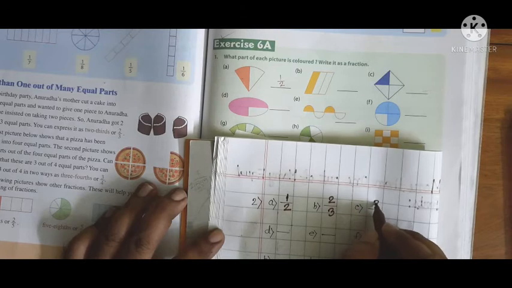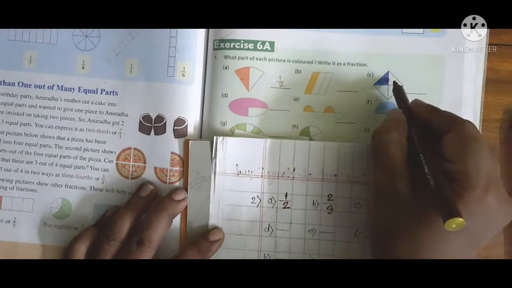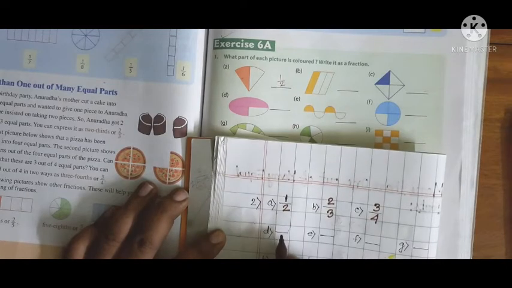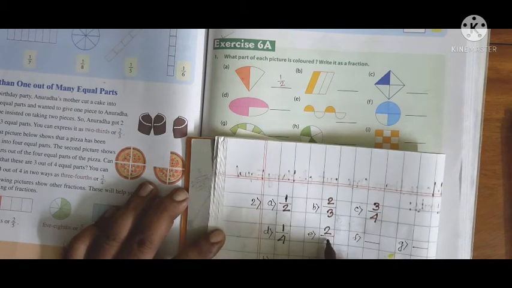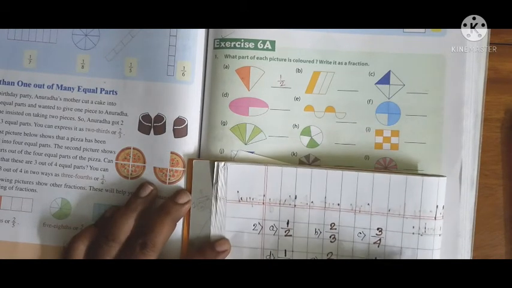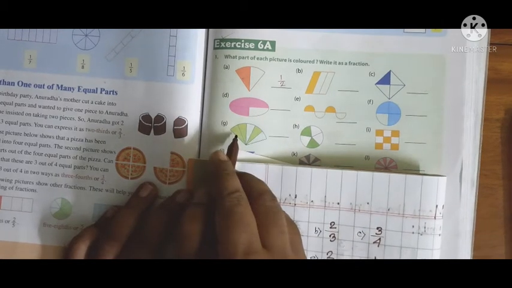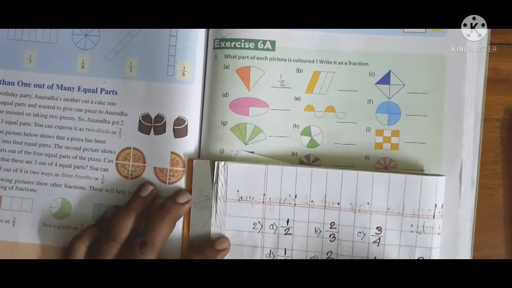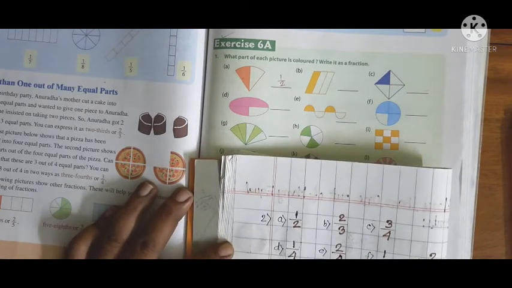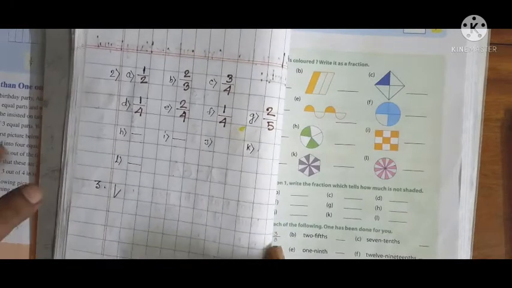Here 3 parts are not shaded out of 4. 1, 2, 3. Okay, next, 1 part is not shaded out of 4. Here 2 parts are not shaded out of 4. Here 1 part is not shaded out of 4. Here 2 parts are not shaded out of 5. Here 3 parts are not shaded out of 5.